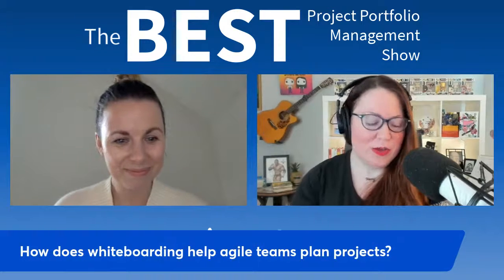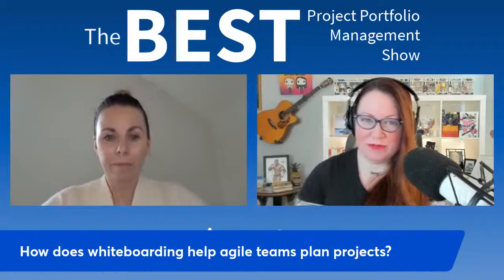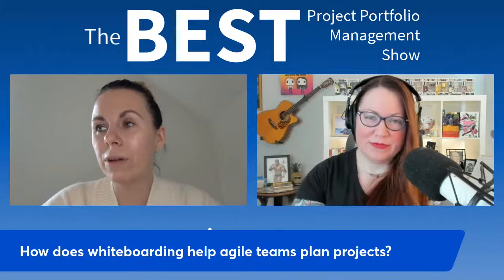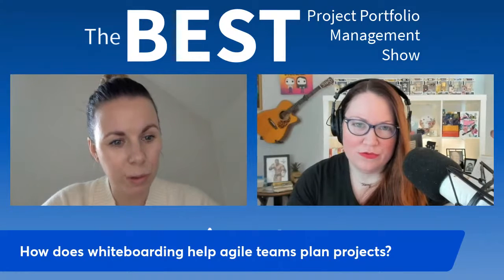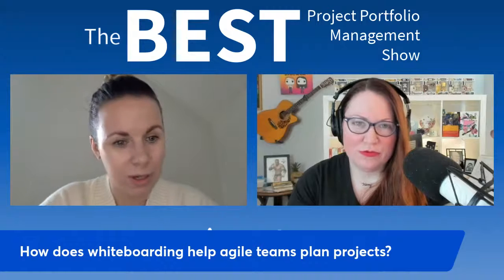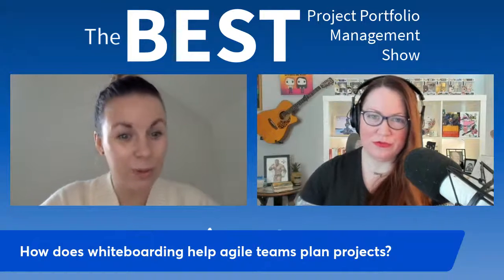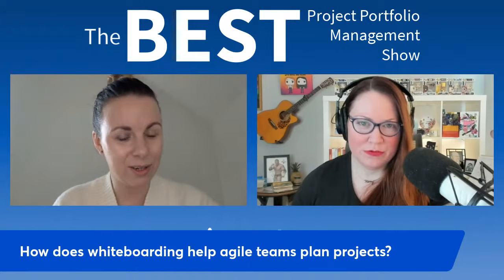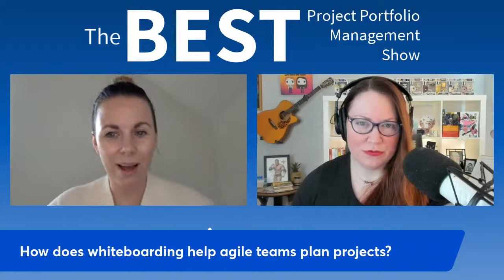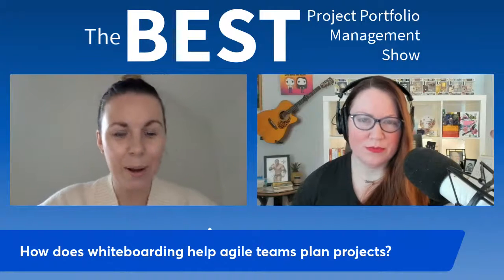So how does whiteboarding help Agile teams to plan projects? Like, why would you do it? Well, having a project management tool is one thing. Having a process is another thing. But also having a tool that integrates natively with your project management tool and your processes, so you can use it with your team as a part of your process, is another thing.